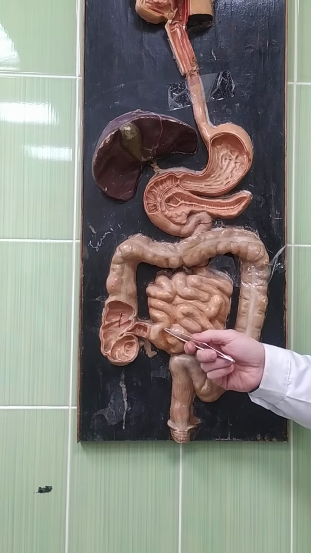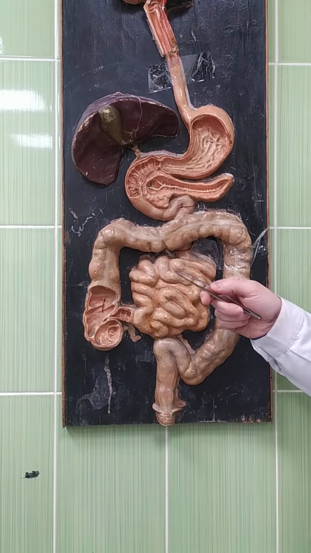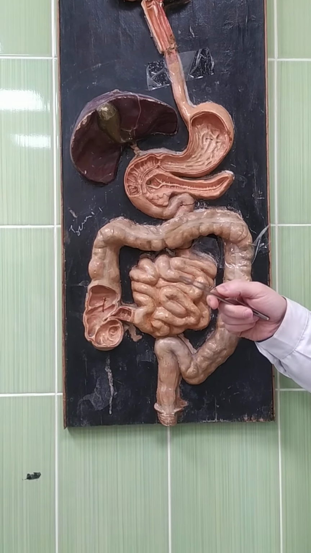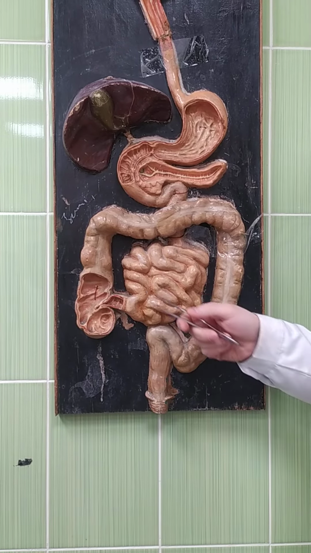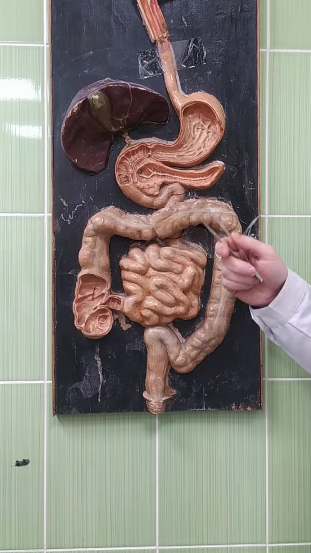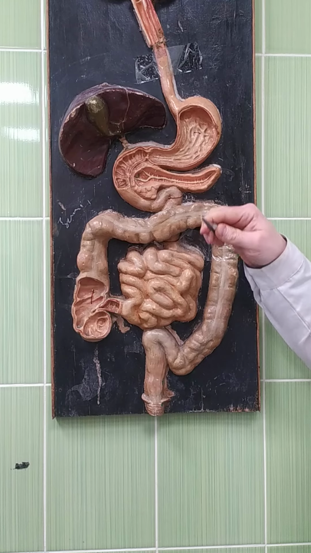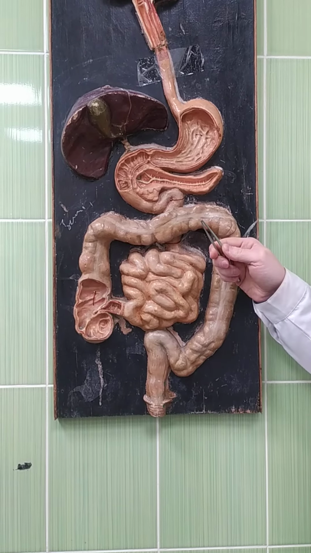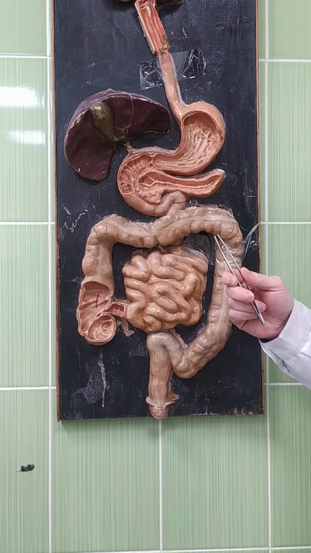But in ileum, not only folliculi lymphatici solitarii, it also has folliculi lymphatici aggregati, a group of folliculi, not only one. Then we have tunica muscularis, again inner circular, outside longitudinal, like usual. And outside we have tunica serosa.